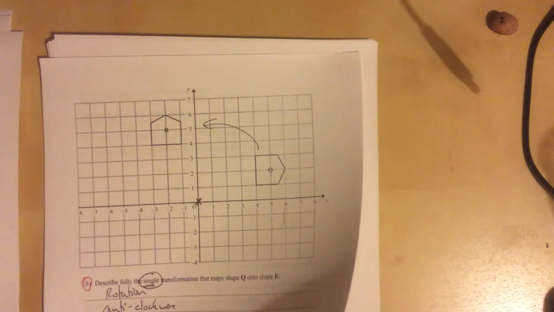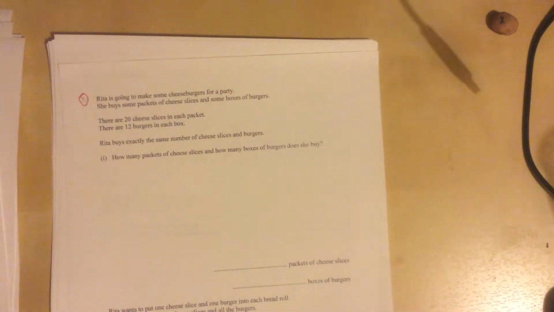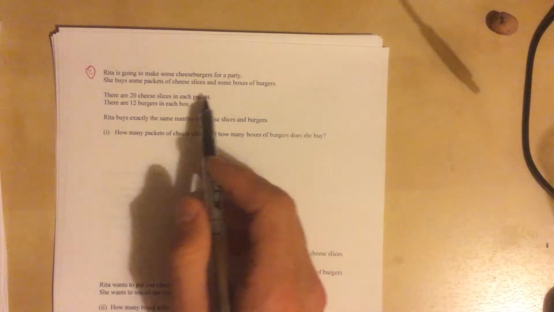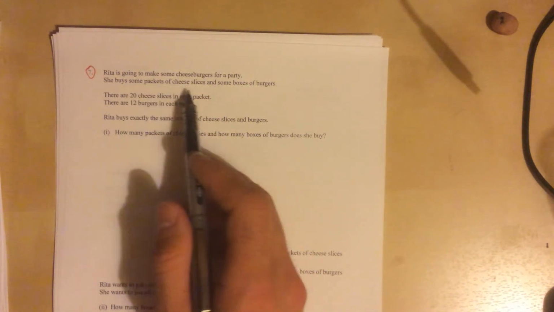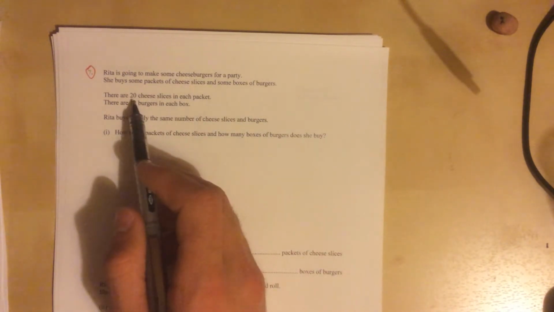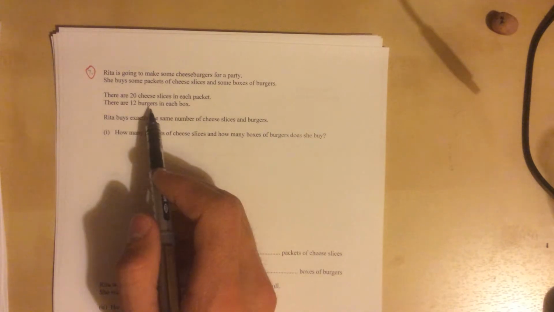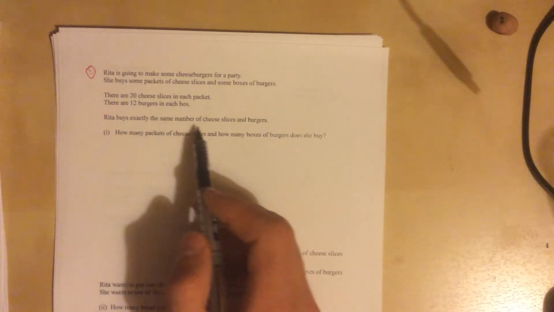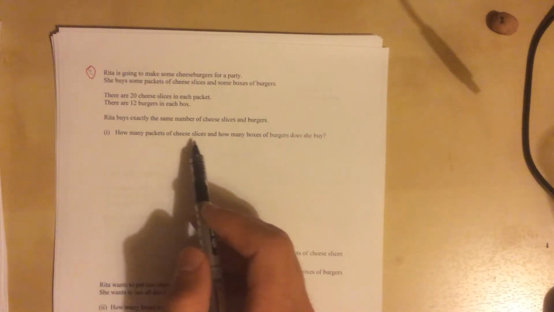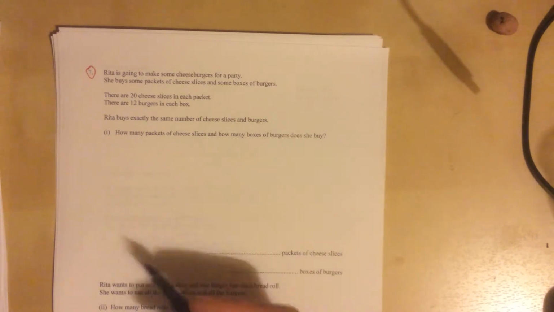Oops, 2 pages at once there. Okay, number 7. Rita's going to make some cheeseburgers for a party. She buys some packets of cheese slices and some boxes of burgers. There's 20 cheese slices in each packet. There are 12 burgers in each box. Rita buys exactly the same number of cheese slices and burgers. How many packets of cheese slices and how many packets of burgers does she buy?